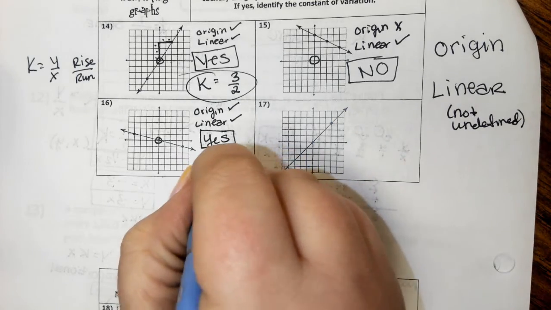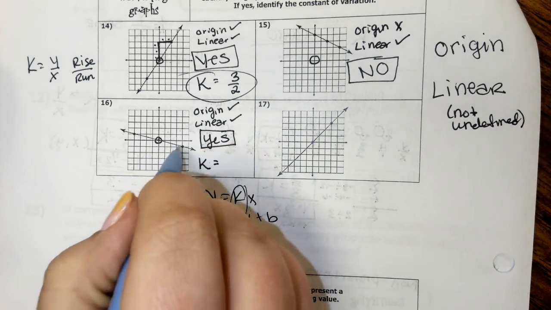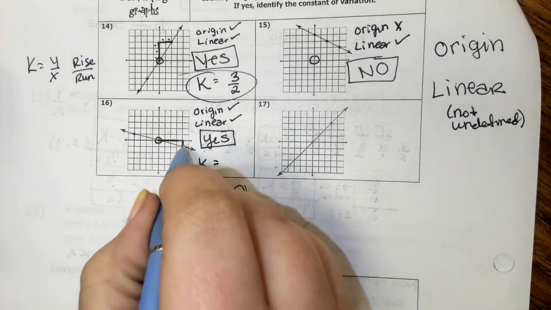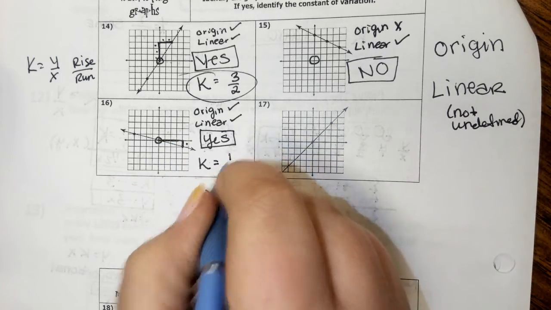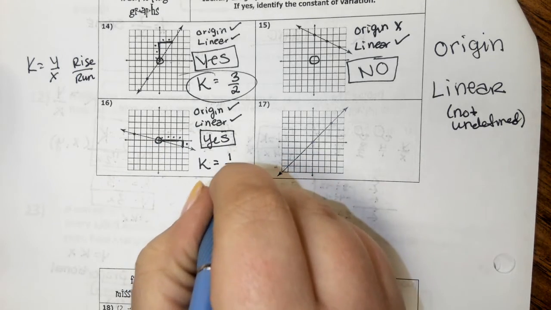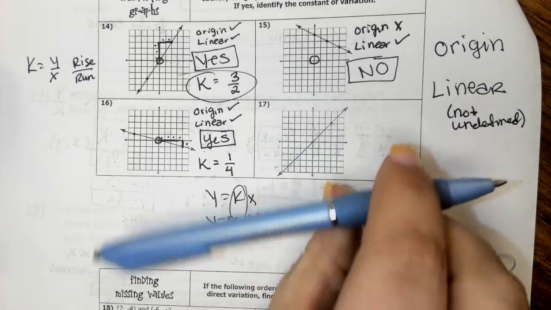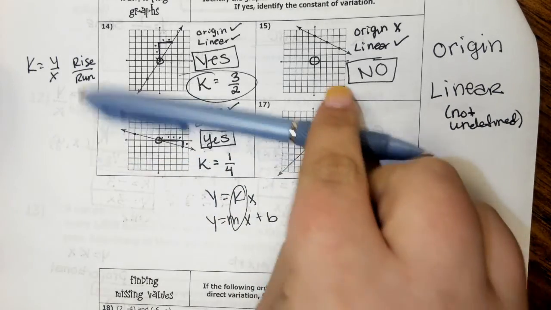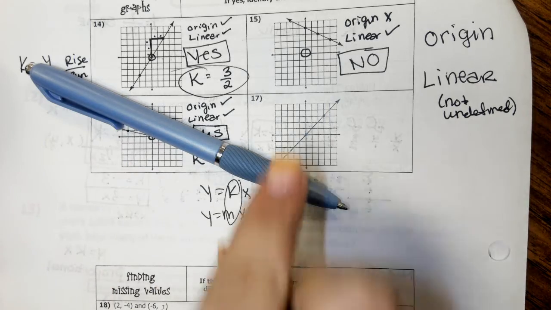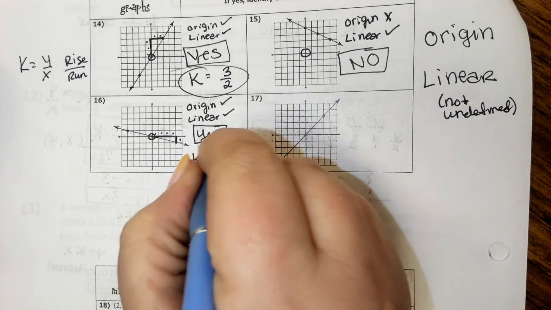Well, k is just rise over run. Here's a perfect point. The rise is 1. The run is 1, 2, 3, 4. And from left to right, this line goes down. So this is -1 over 4.